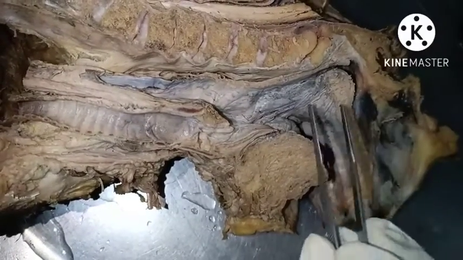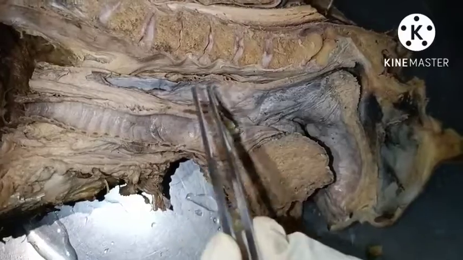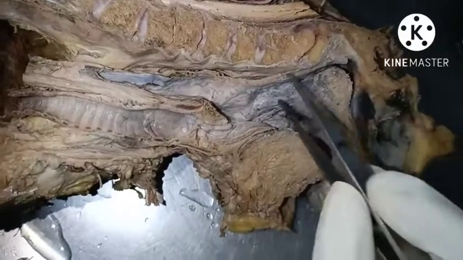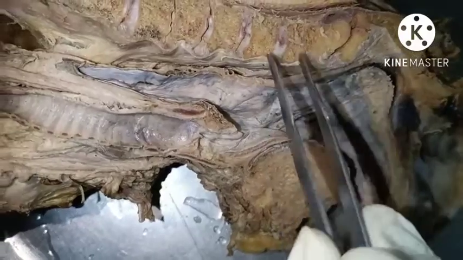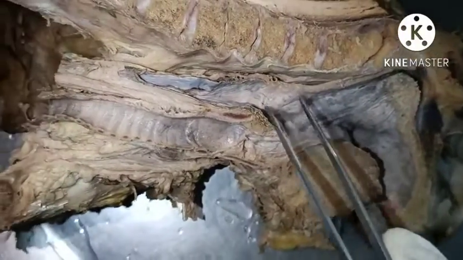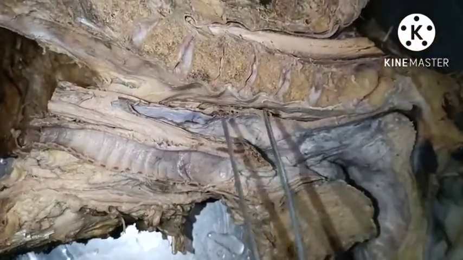Dimensions of the pharynx: length is about 12 centimeters. The width, upper part is the widest, 3.5 centimeters. Middle part is narrow. The lower end is the narrowest part of gastrointestinal tract.